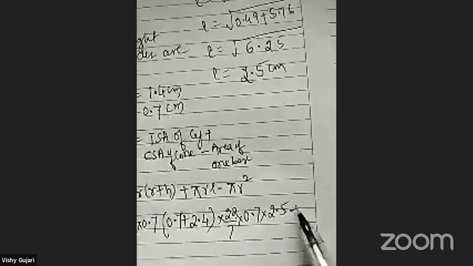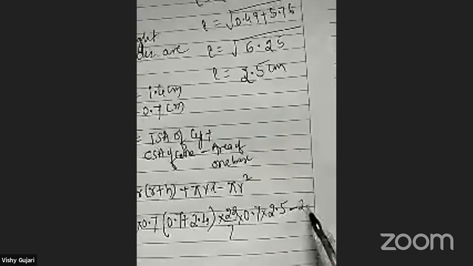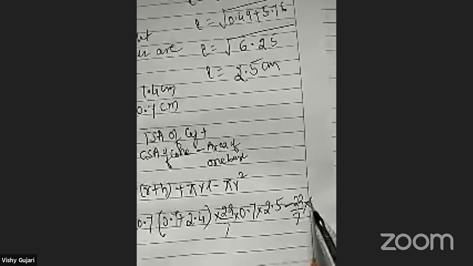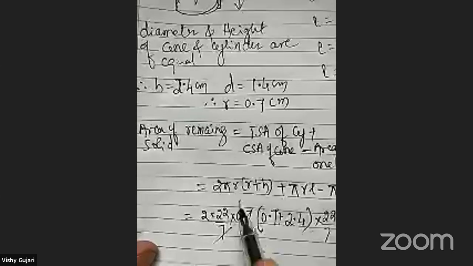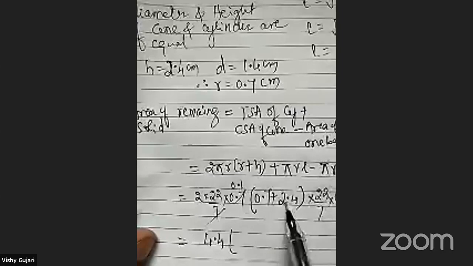What will you get? Minus 22 by 7 into 0.7 square, 0.49. That gives 44 into bracket 2.4 plus 0.7, which is 3.1.